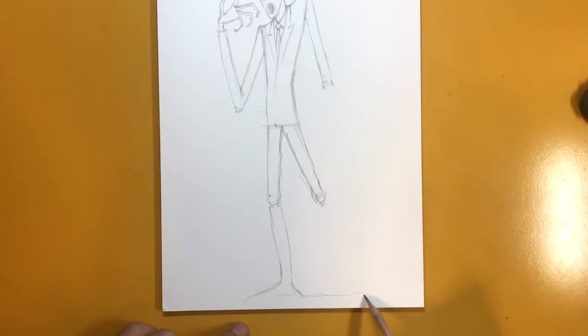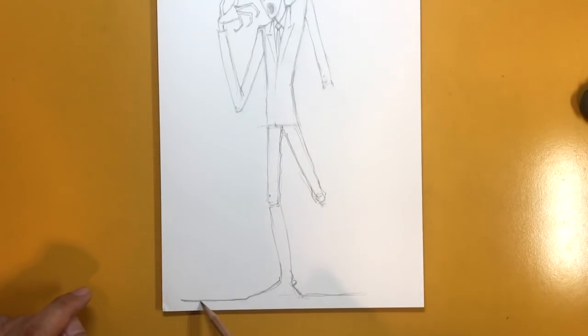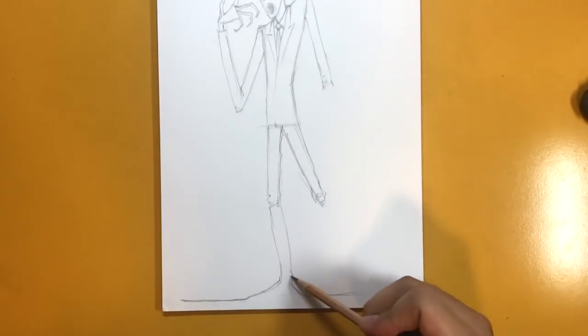And then it just sort of blends into the ground. And I'm going to draw the ground, but I'm not going to draw the leg or the foot. I think it looks better that way if he's just blending into the ground. There you go. Like a tree almost.